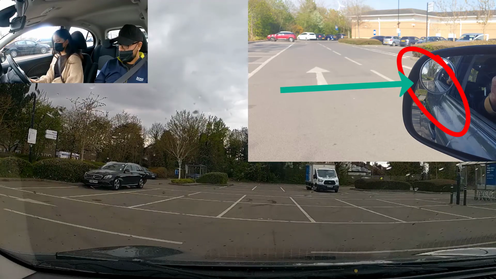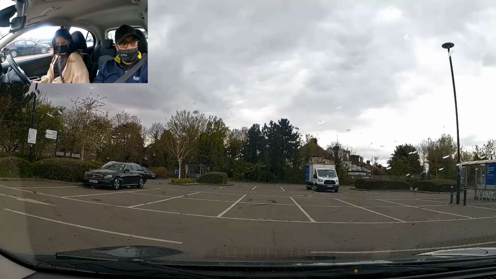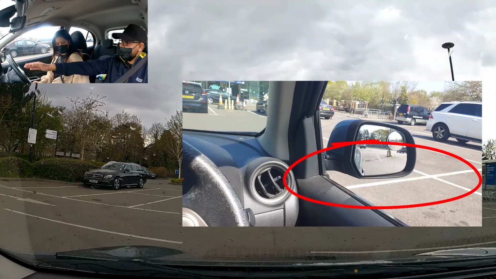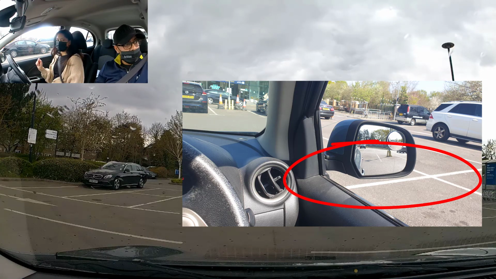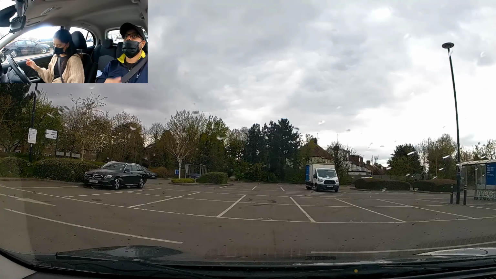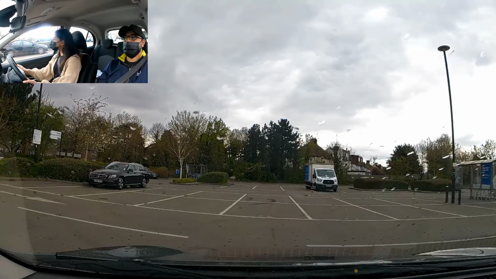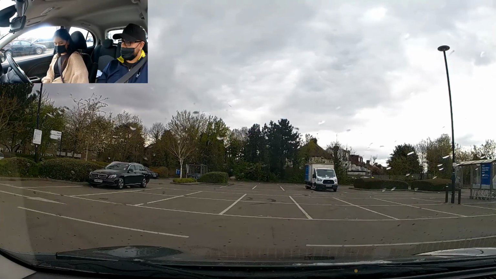Handbrake, neutral. Again, the way you know you're in the bay is when the line is underneath the door mirror. Is it underneath, Sarah? So this line here, Sarah, is horizontal underneath the door mirror. It's a bit forward. Then bring it back a little bit more. Okay, that's cool. Reverse. Clutch down, reverse. Handbrake goes down. Just go back a bit more and stop the car. That's it. Handbrake, neutral. And that's how you do the maneuver. Is that kind of clear?